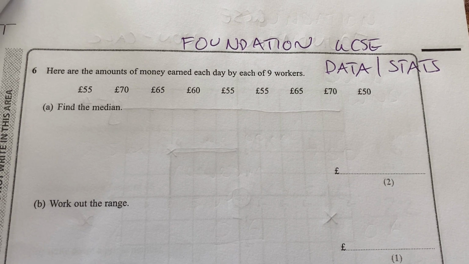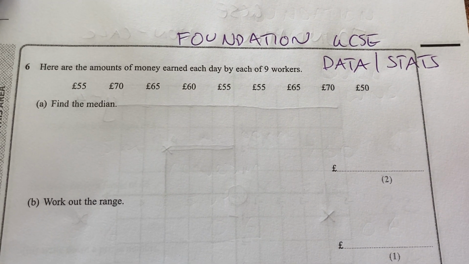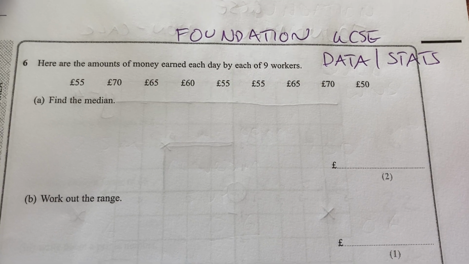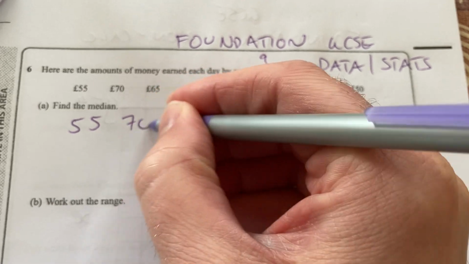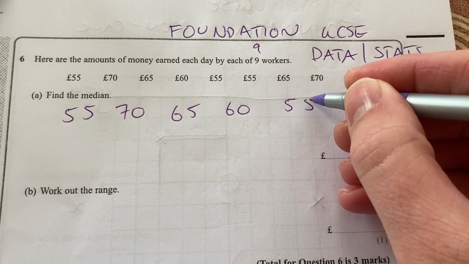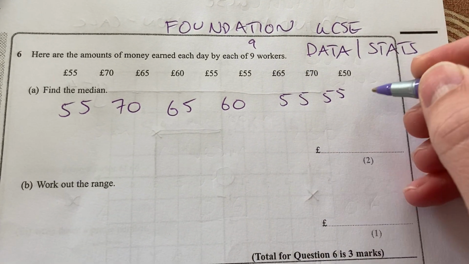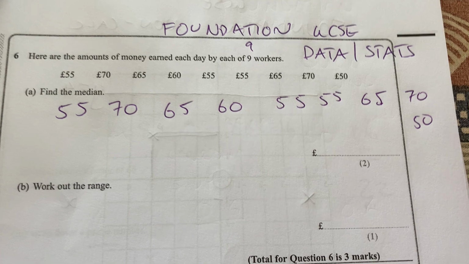This is a foundation paper, non-calculator paper, and it says here are the amounts of money earned each day by each of 9 workers. It's 55, 70, 65, 60, 55, 55 again, 65, 70, and 50.